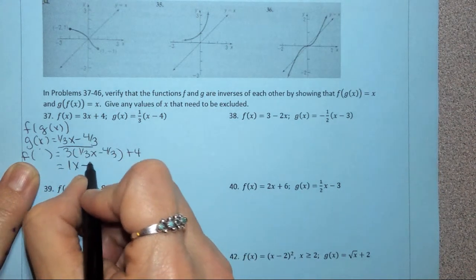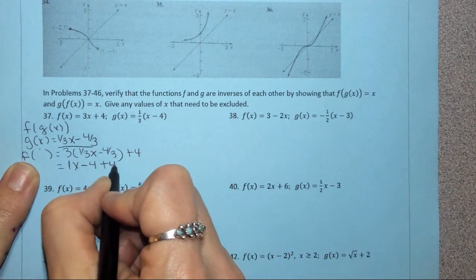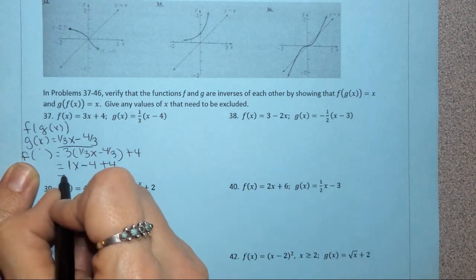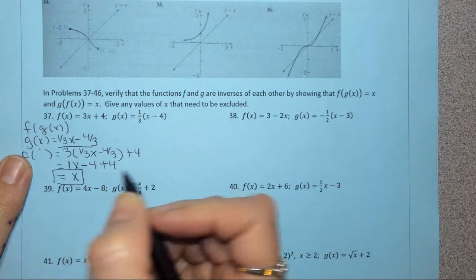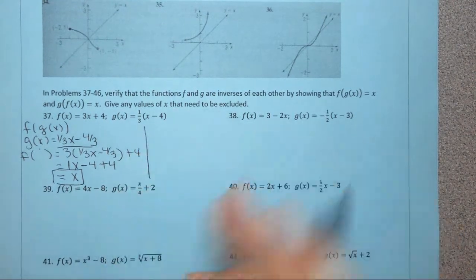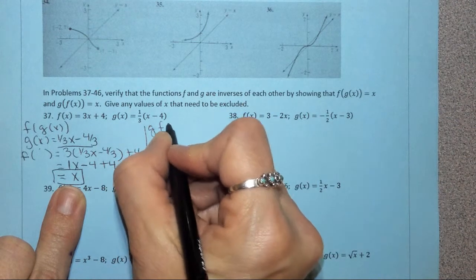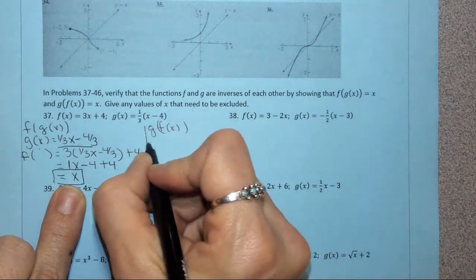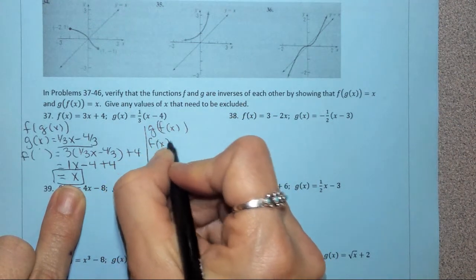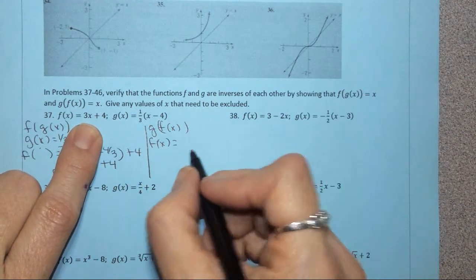3 times negative 4/3 is negative 4. And then I bring down my plus 4. Those cancel, and I'm left with x. So now I have to go the opposite way and see if it also equals x. g of f of x. So f of x equals 3x plus 4, there's nothing to distribute, so I just rewrite it.